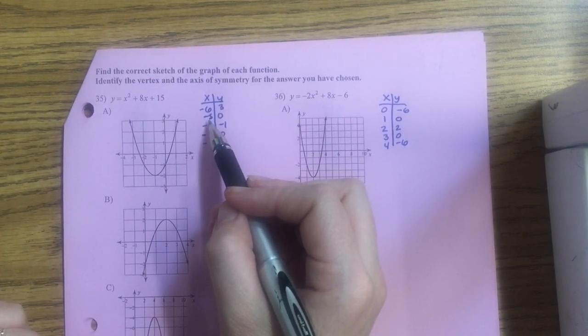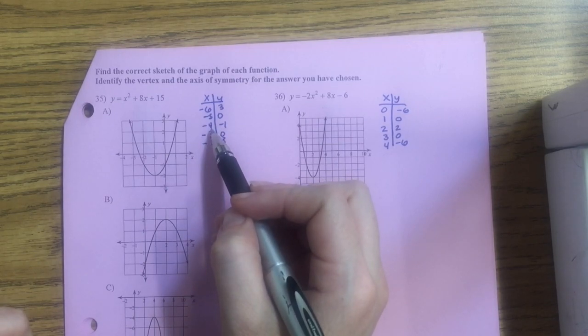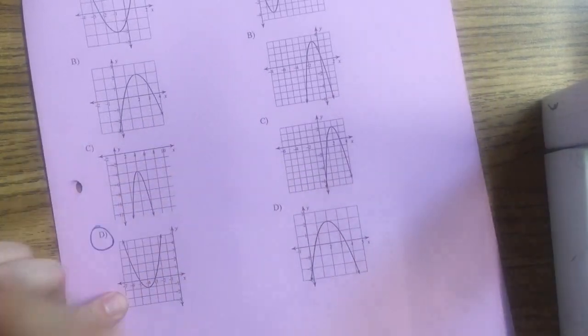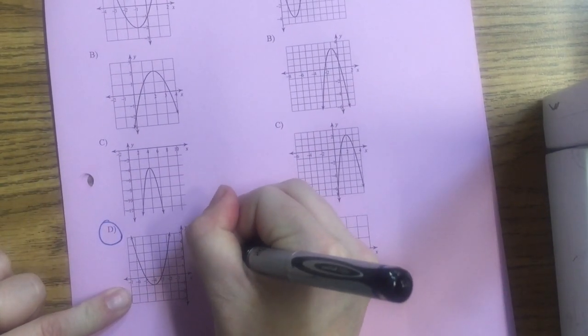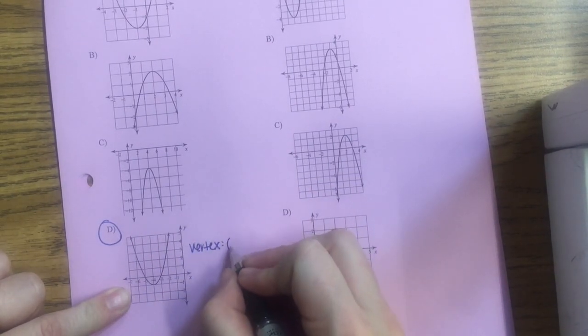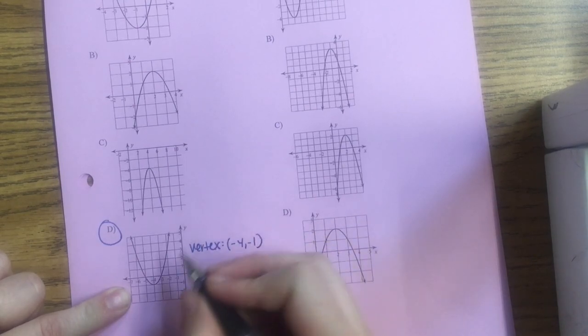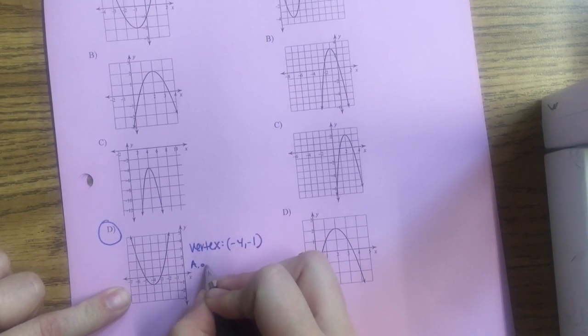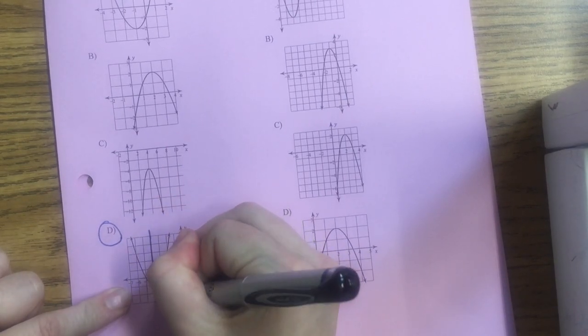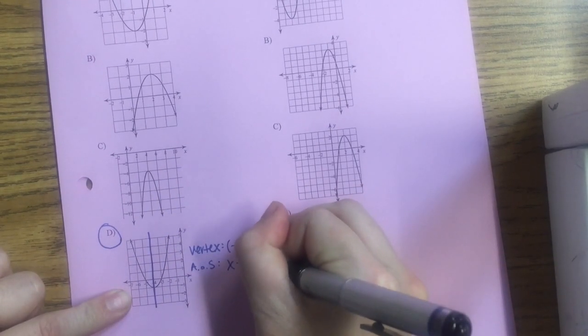This graph fits it. -5, 0, -4, -1. So D is my graph that matches my table I made. The vertex would be -4 down 1. And the axis of symmetry would be x equals -4.